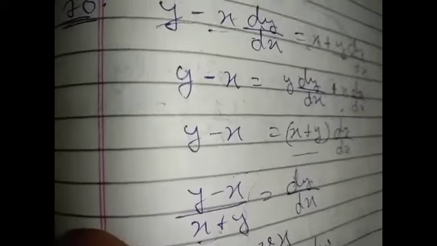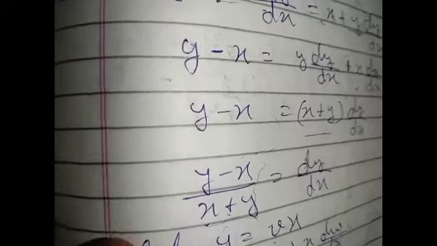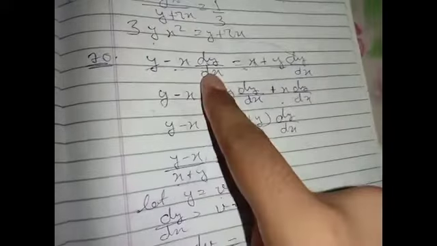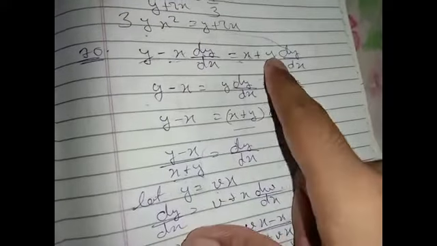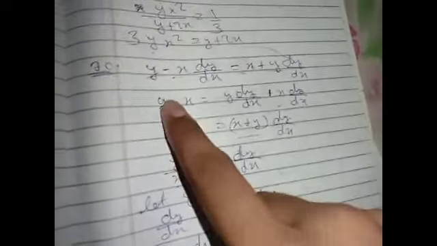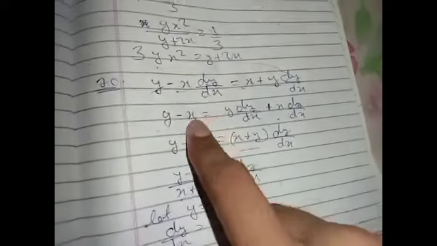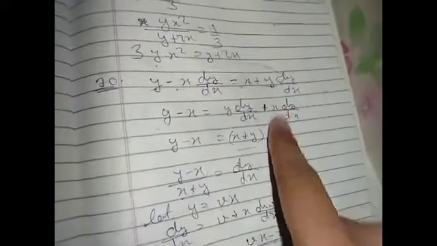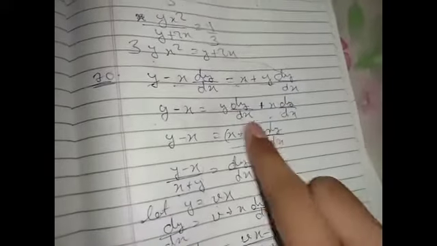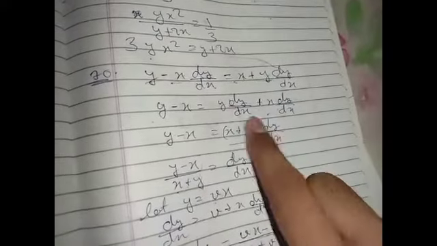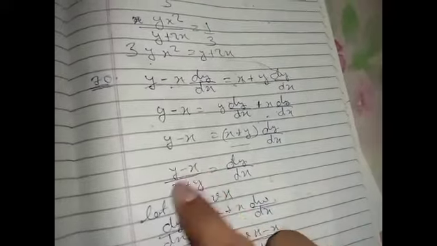Our first step is to move the terms dy over dx to one side, and all remaining terms to another side. y minus x dy over dx is equal to x plus y dy over dx. So this x we will move to the left hand side, and this we will move to the right hand side, and then we will take dy over dx common: x plus y over y minus x.